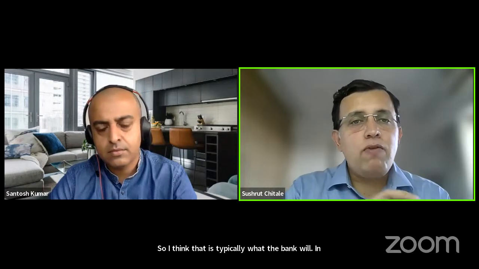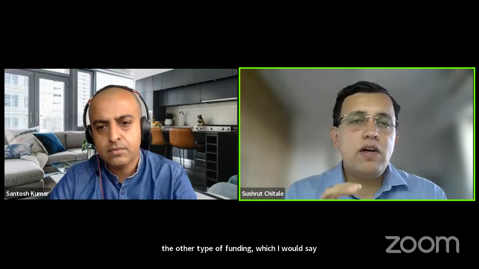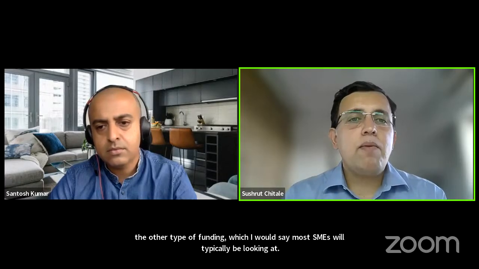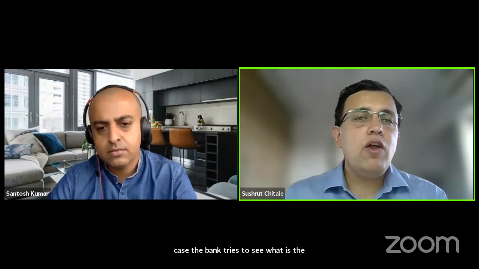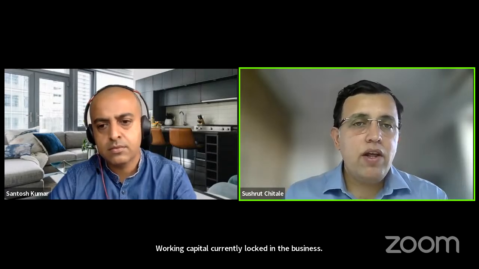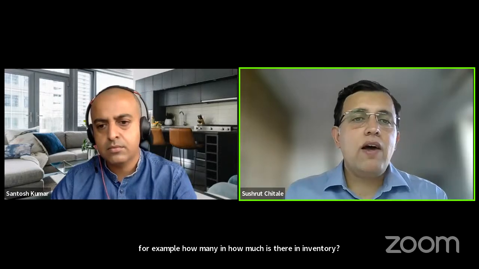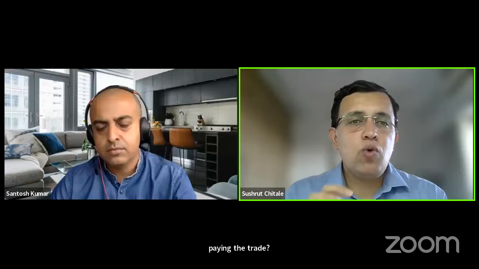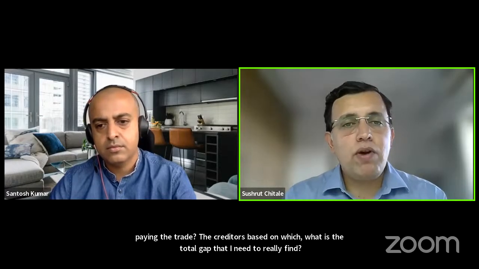In case the other type of funding, which I would say most SMEs will typically be looking at, is the cash credit or the working capital funding. In which case the bank tries to see what is the total working capital currently locked in the business. Say for example, how much is there in inventory, how much is there in trade receivables, versus how late are we paying the creditors, based on which what is the total gap that I need to really fund, and accordingly the bank will make that appropriate decision.